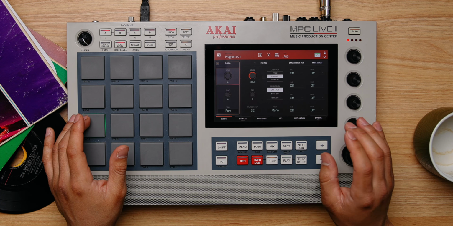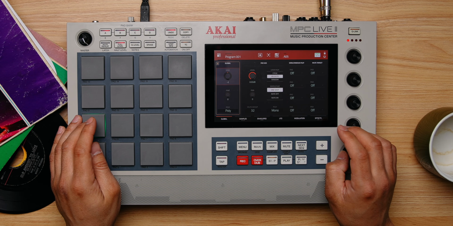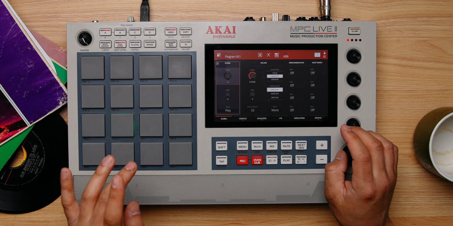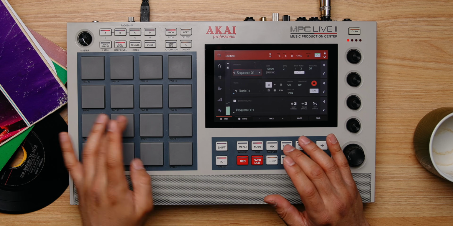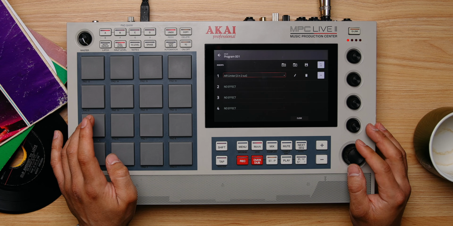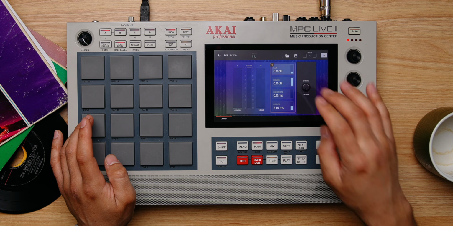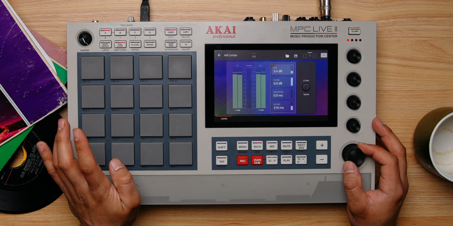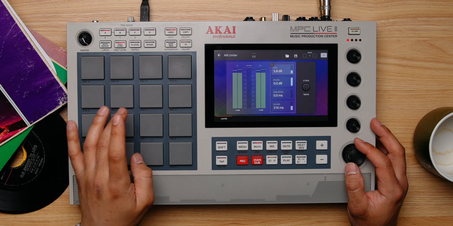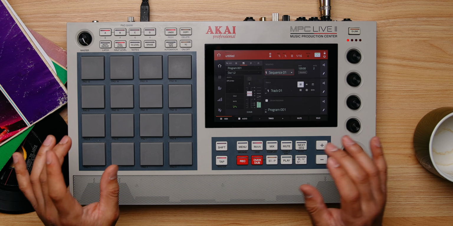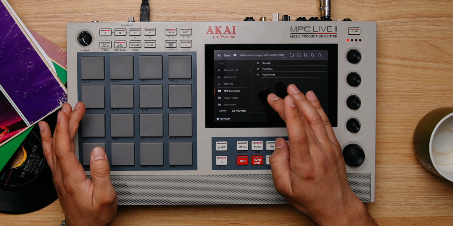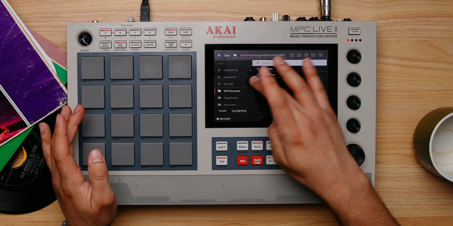Oh, that is so cool. I go to global, pitch this down about minus 2 semitones. Inserts, let's add a limiter and get this up to a better level. I'm gonna go ahead and save this into an internal SSD.